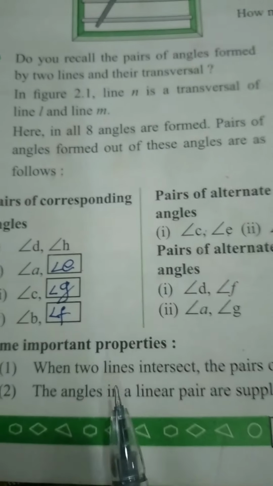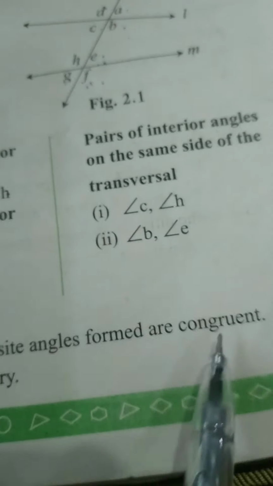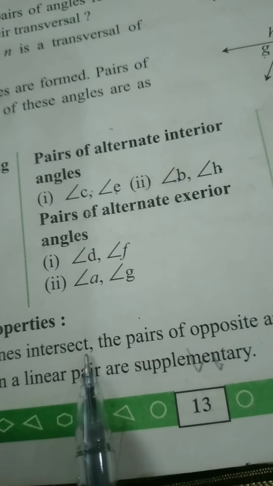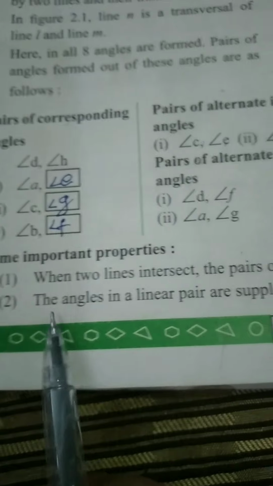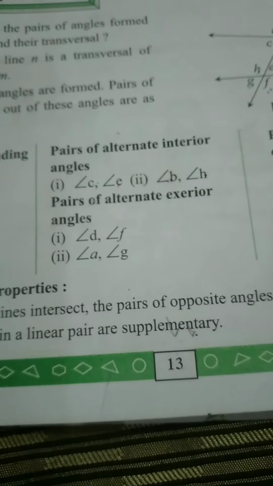Now we will see some important properties. When two lines intersect, the pairs of opposite angles formed are congruent. Next is the angles in a linear pair are supplementary. Linear pair are supplementary means the sum of those angles is 180 degrees. Supplementary means sum is 180 degrees.